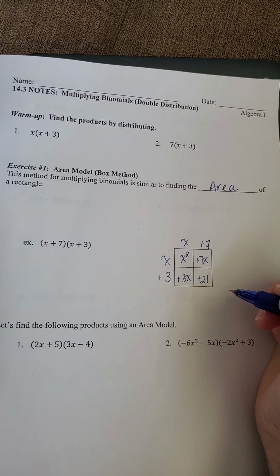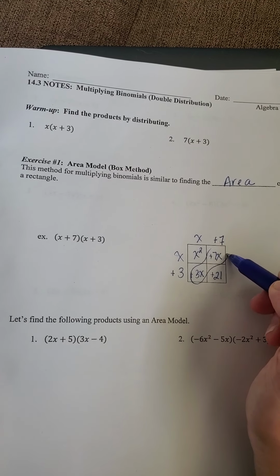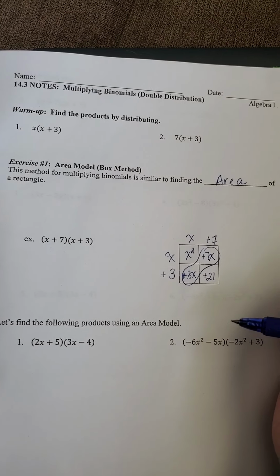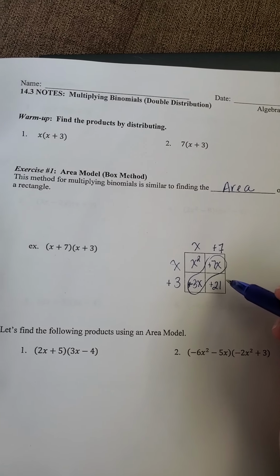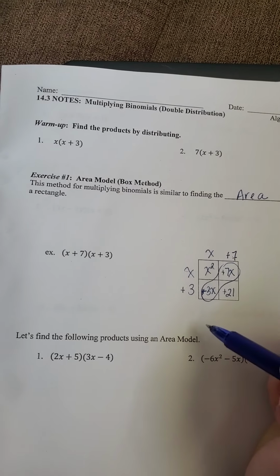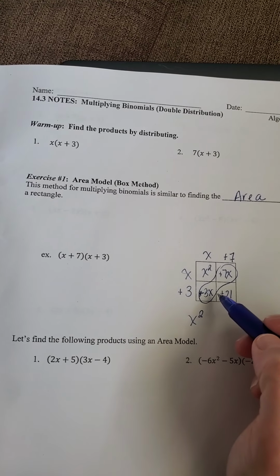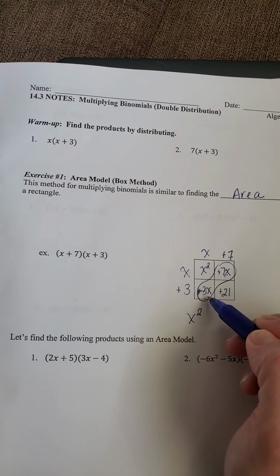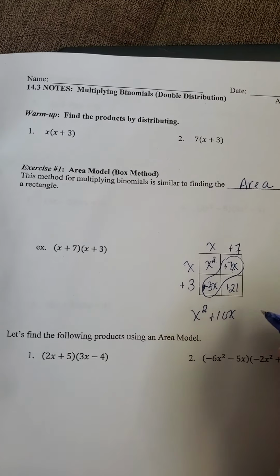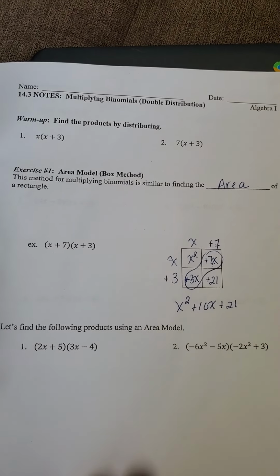Now, in 90% of the cases, your like terms are going to be on your diagonal. If they're not, then there's a possibility you've done something wrong, so you might want to check it out. But again, it's 90% of the time. So what you do now is you pull them out in standard form. Your highest exponent is an x squared, so that's going to come out first. Then you have like terms of a 7x and a 3x. If you put those together, you're going to get positive 10x. And plus 21. Okay, it's that simple.